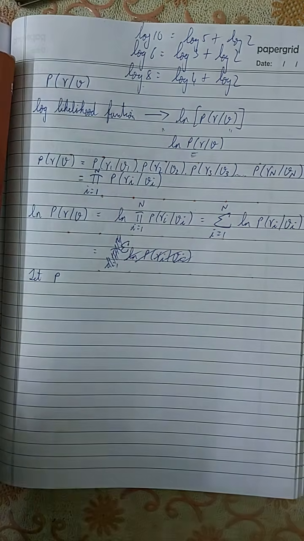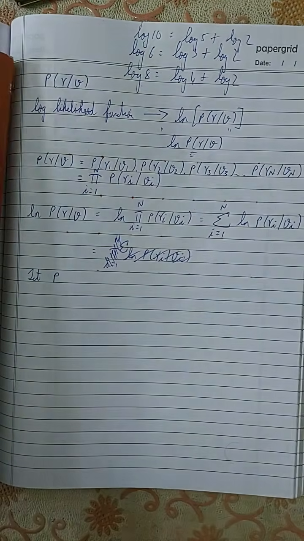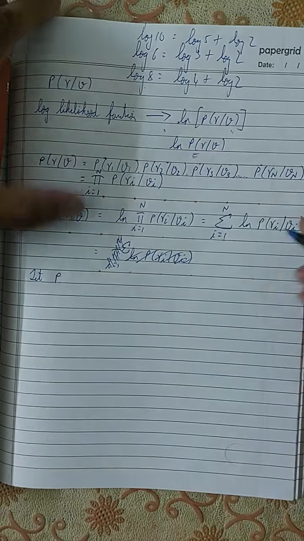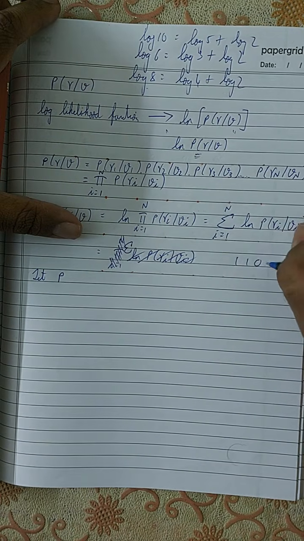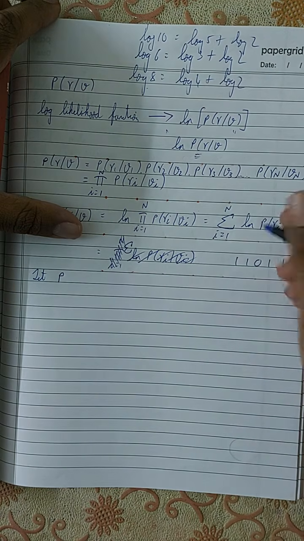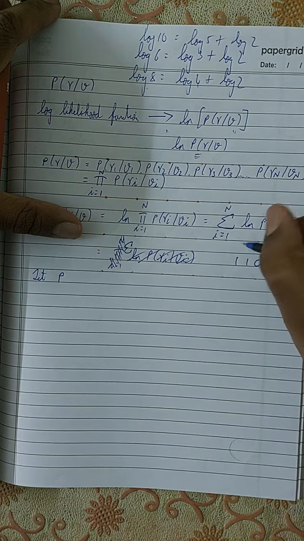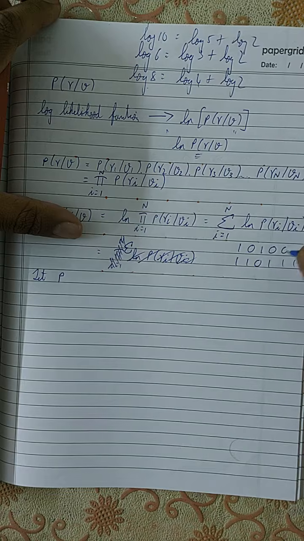Suppose, for example, the received sequence is 1 1 0 1 1 1, and the transmitted sequence is 1 0 1 0 0 1.